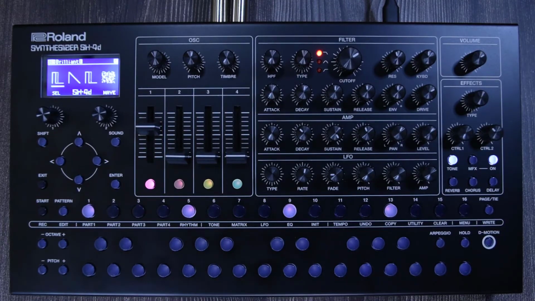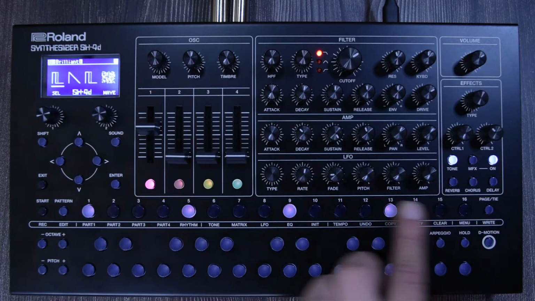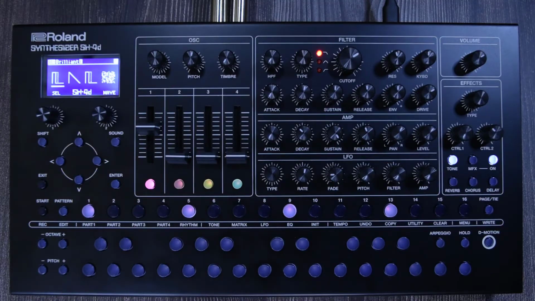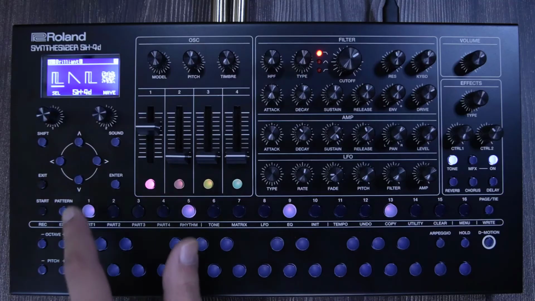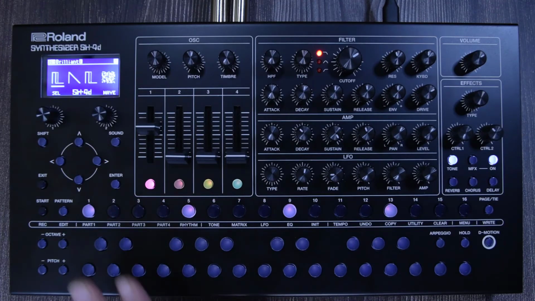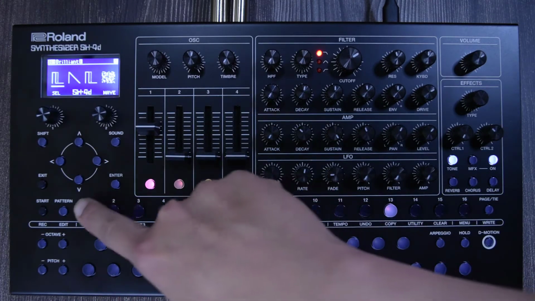Alright, so you get that default sound, and maybe I'm going to do less release because the release is way too long. So, okay, right here you have your 16 steps. If you want to add something, you don't need to start recording. You don't need to do anything. You just need to press and hold that step and then add the notes that you want. So I'm going to go to step number 1.